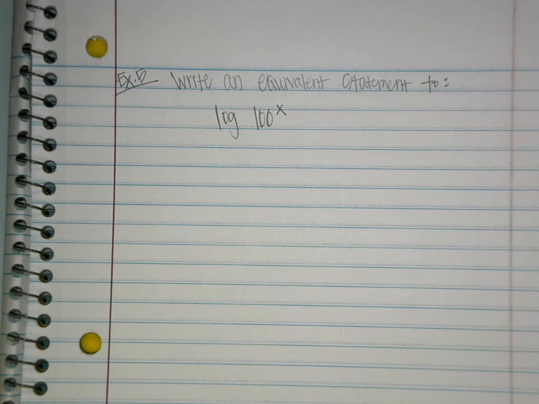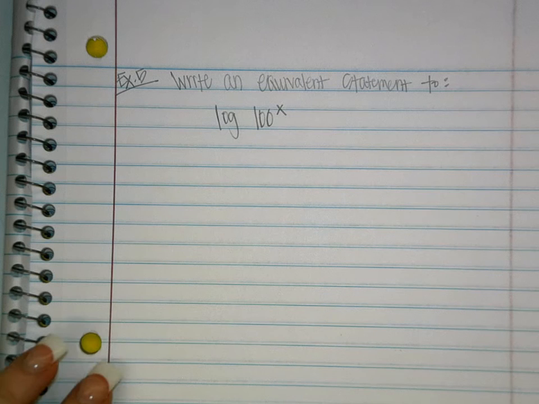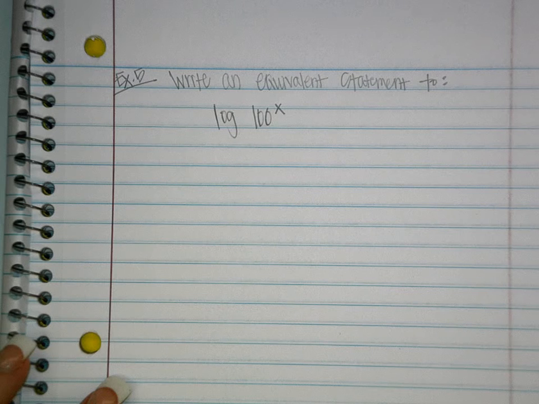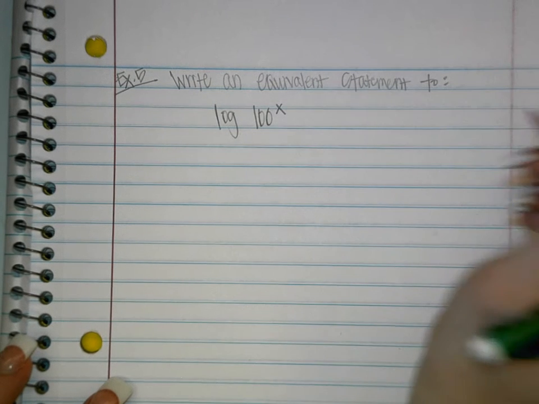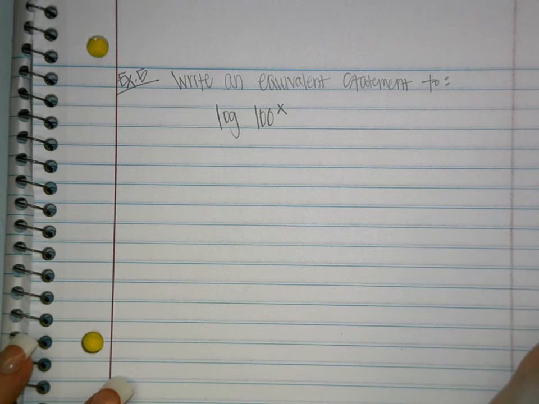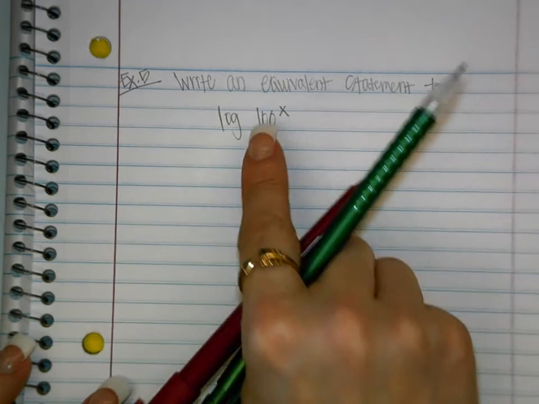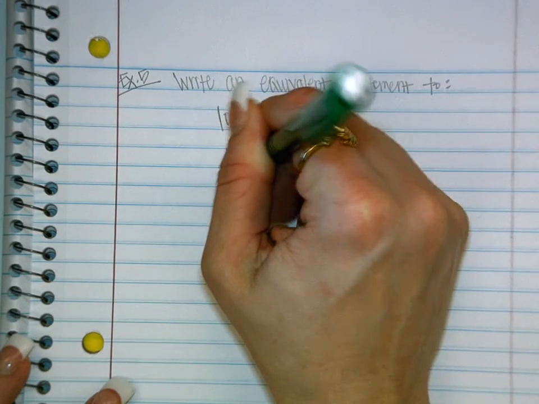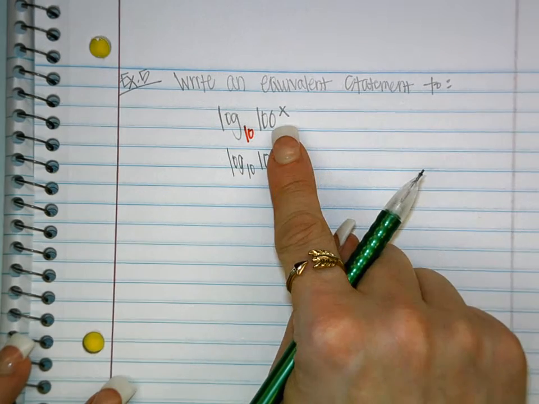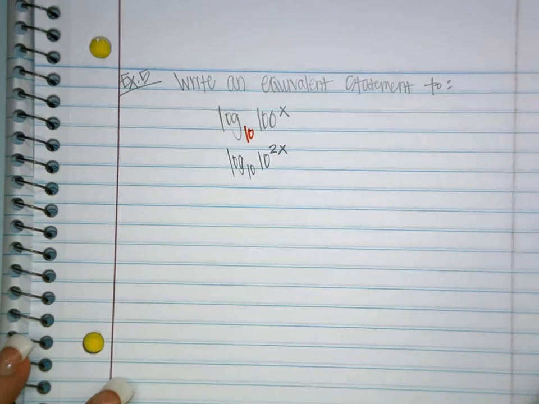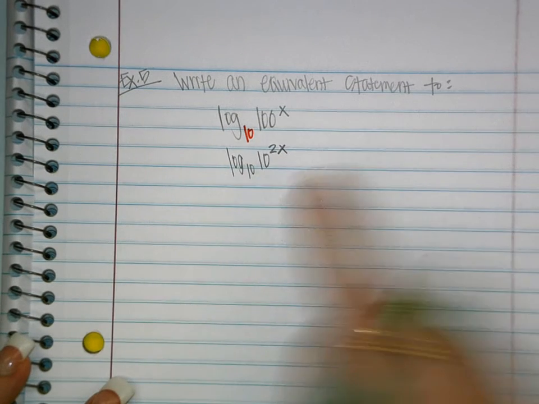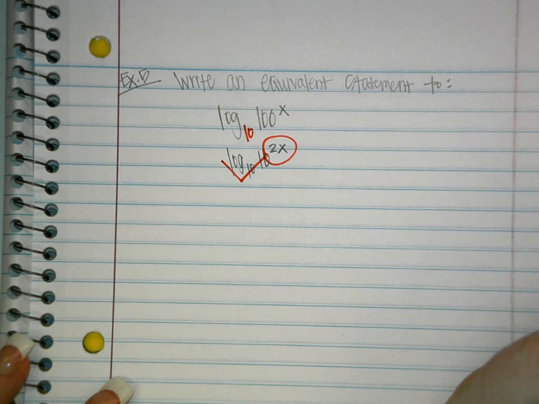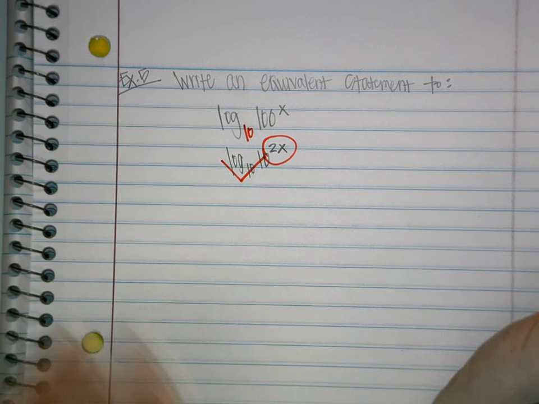So, Thomas, what's missing? Tanner, what's missing? The base 10. Okay, so if you rewrote this, this is log base 10 of 10 to the what power equals 100. 10 to the second times the x. Then what does this become? This is a seagull problem. 2x is your answer. An equivalent statement to this is just 2x.